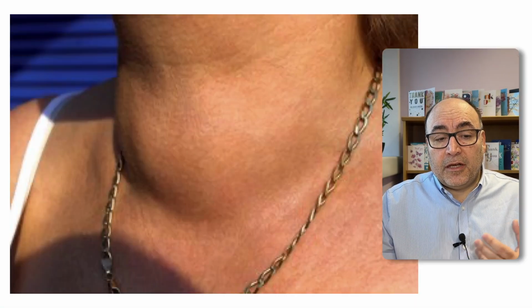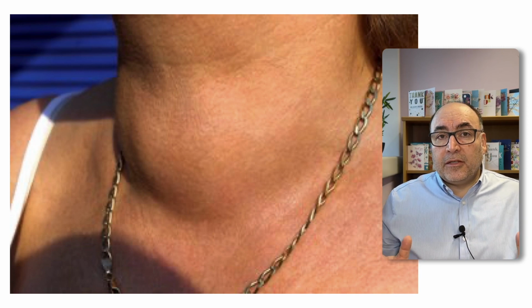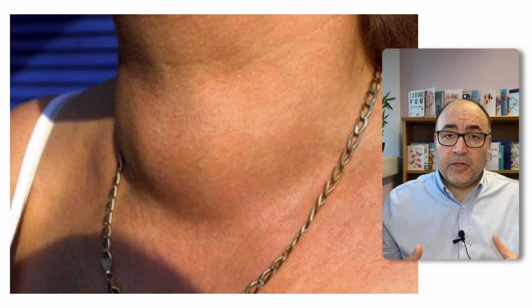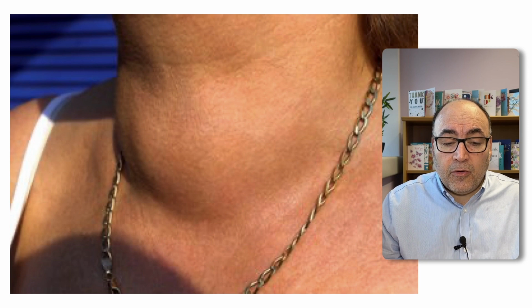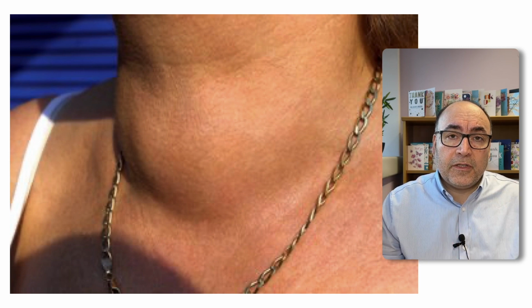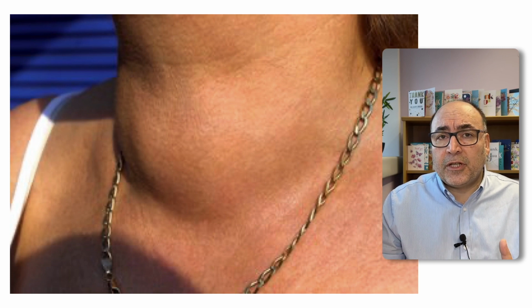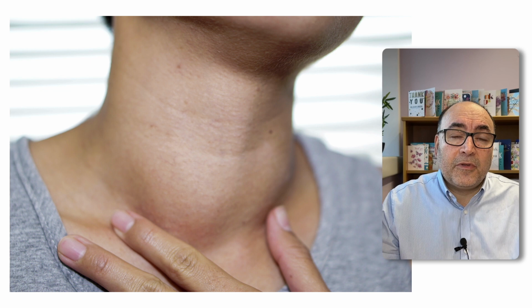Once you finish with the eyes, you move on to the neck. And as with any examination, you stand back and inspect for any obvious lumps and bumps, any asymmetry, any scars, any skin changes, or any goiter, which can be diffuse all over the thyroid, or it can be multinodular, in other words, localized. Then once you're finished with the inspection, you start with palpation.